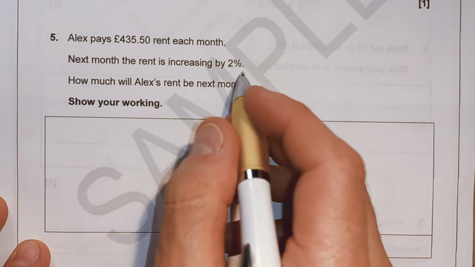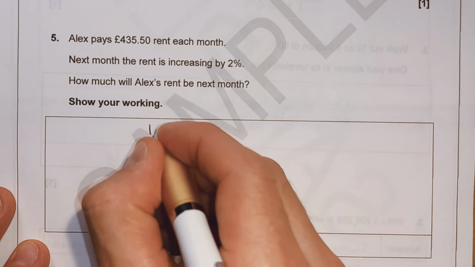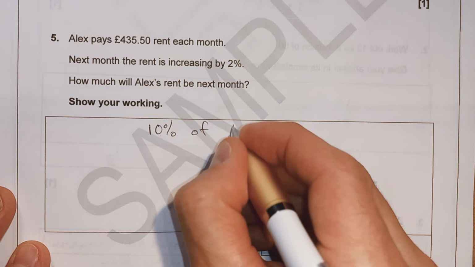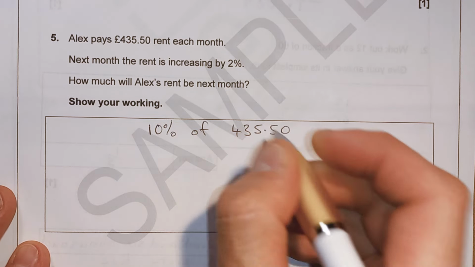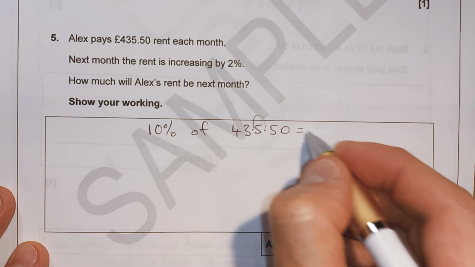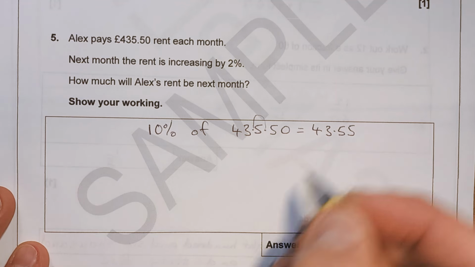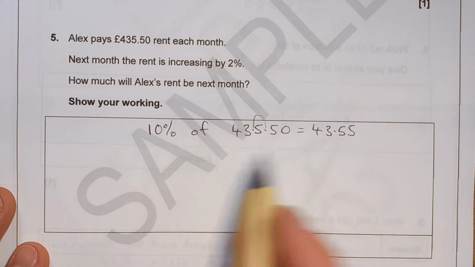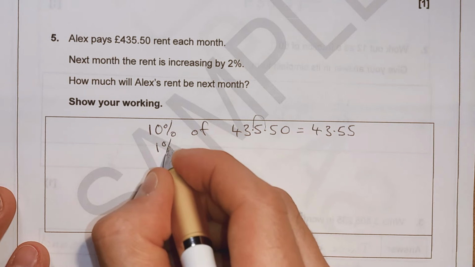original. Well, to get to 2%, I'm going to start off by going to 10%, because that's a nice one to work out. 10% of £435.50. Well, we're dividing by 10, so we're just going to move the decimal point once. So it's going to be £43.55. You might think, well, how has that helped us? Well, if we've got 10%, we can now go down to 1%.